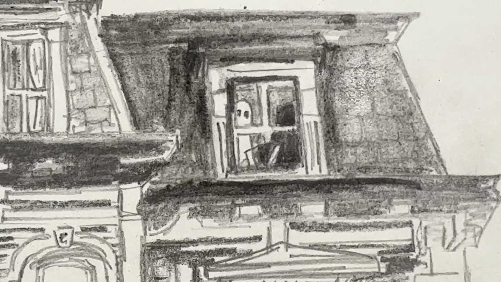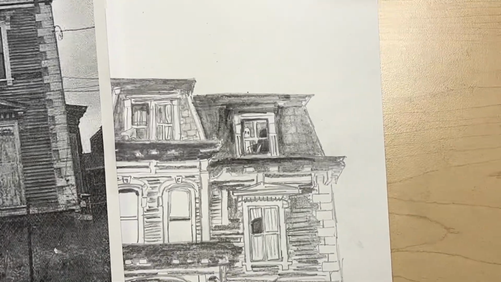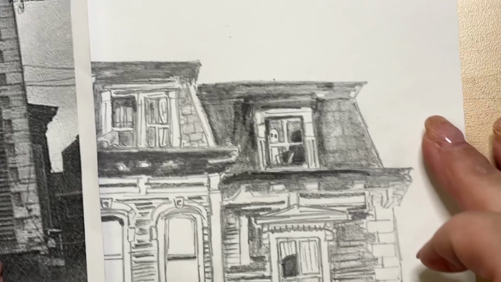So that's that window. And if I zoom out, I don't think you guys want to watch me make any more ghosts. So I think I'm going to end this video.